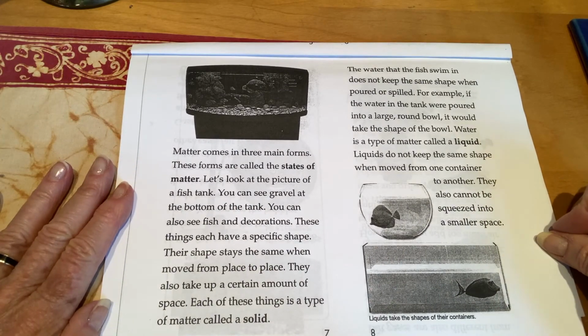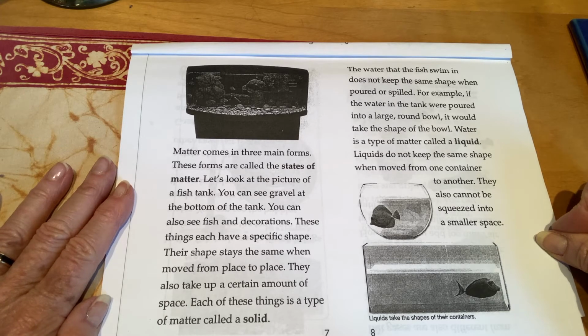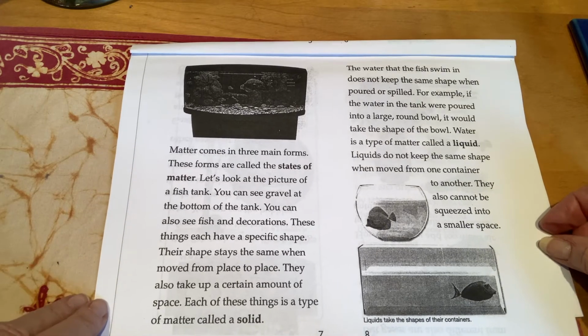Matter comes in three main forms. These forms are called the states of matter. Let's look at the picture of a fish tank. You can see the gravel at the bottom of the tank. You can also see fish and decorations. These things each have a specific shape. Their shape stays the same when moved from place to place. They also take up a certain amount of space. Each of these things is a type of matter called a solid.